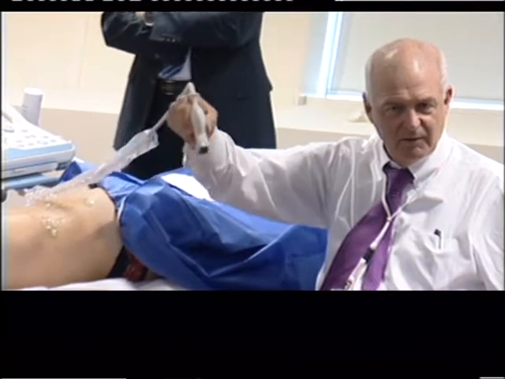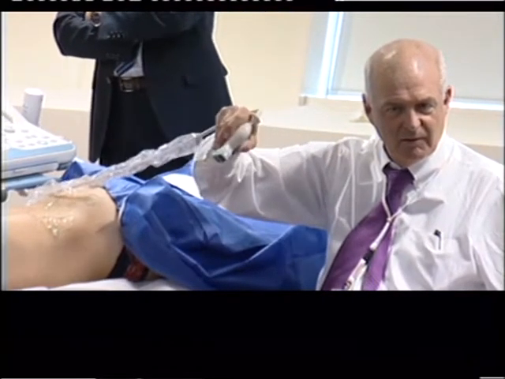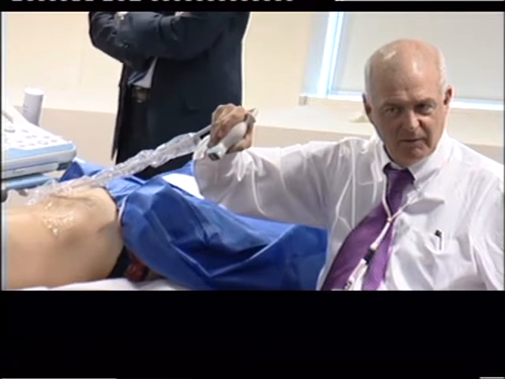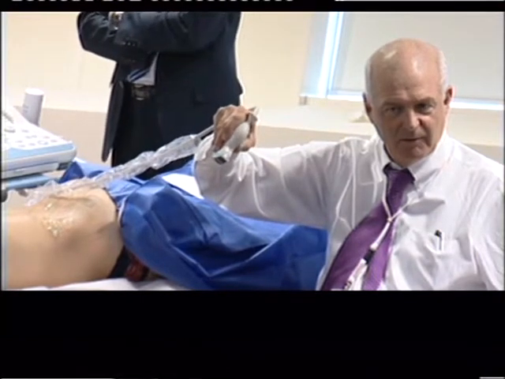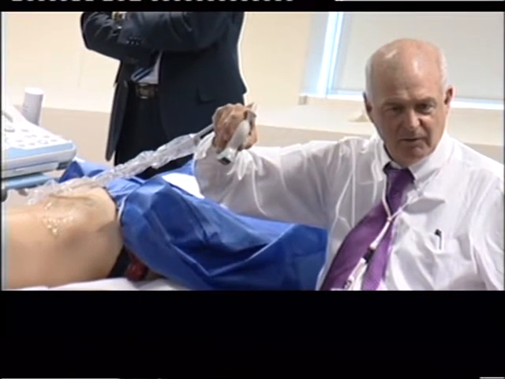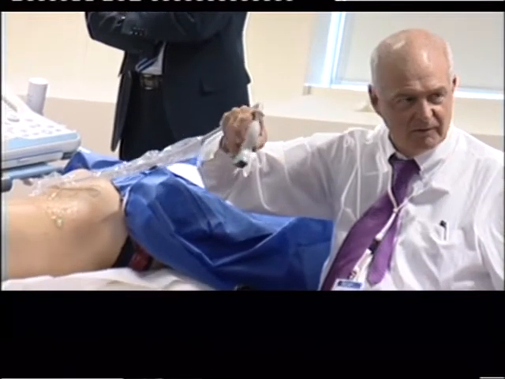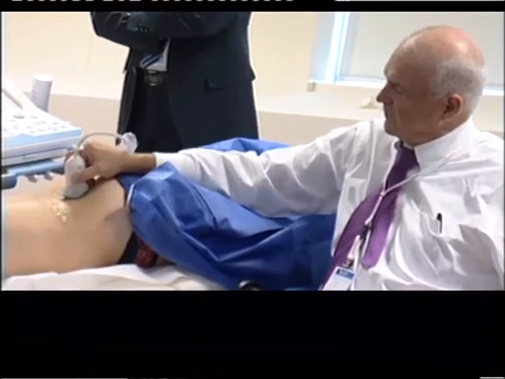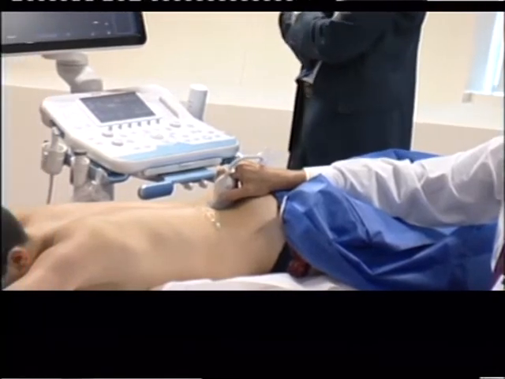People go too straight, and they just try and do this, where you need to come out: spinal, see a lamina, transverse process, or facet, nerve root, transverse process. We tilt the probe to find all these structures laterally.